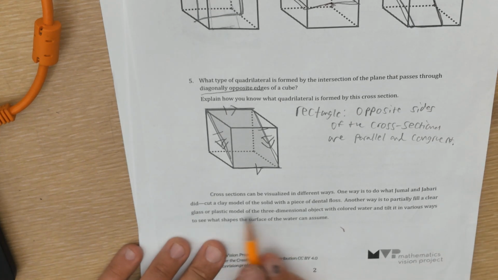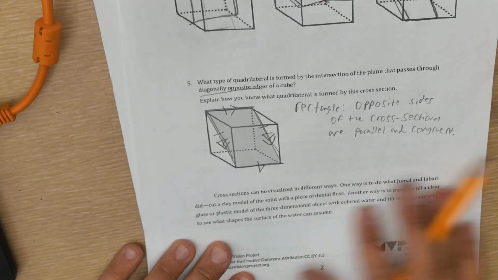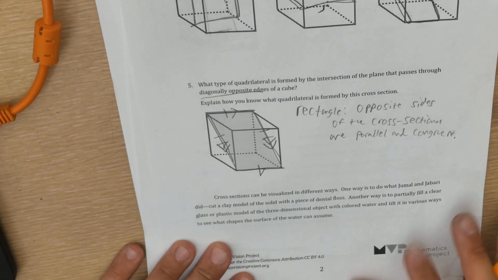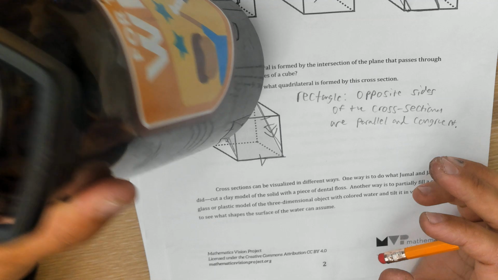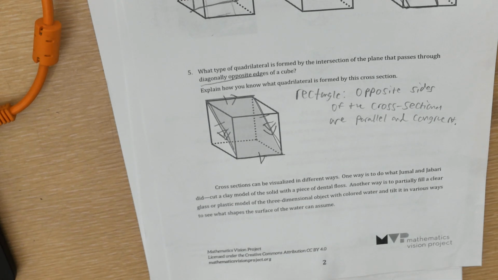Okay. Cross sections can be visualized in different ways. For instance, they did it with dental floss and clay. Another one might be to fill up a jug of water, right? And I can move this water around. There's a cross section there, and so forth. It'd be easier to see in person, but you could have a water jug, put some water in it, move it around, and you have a cross section with water.